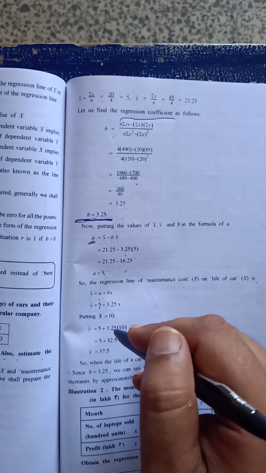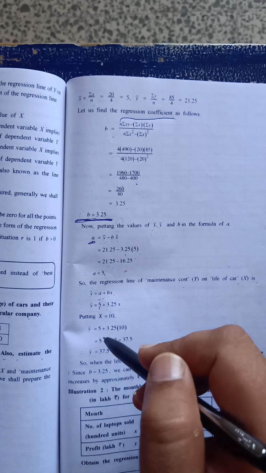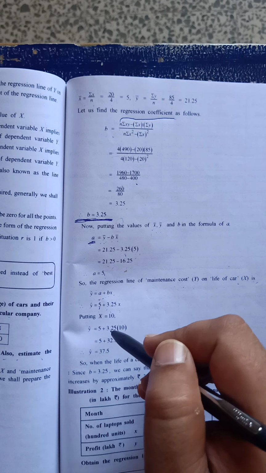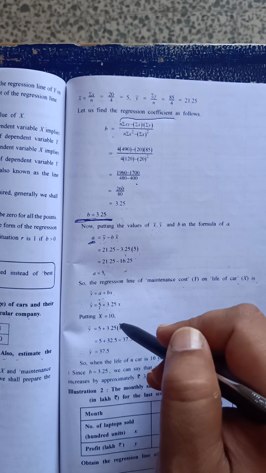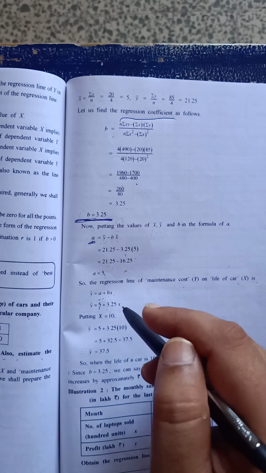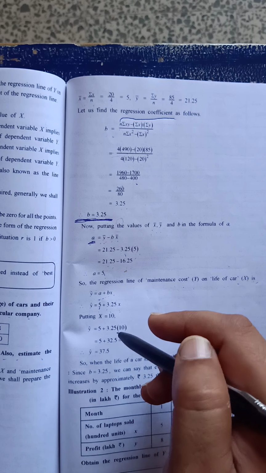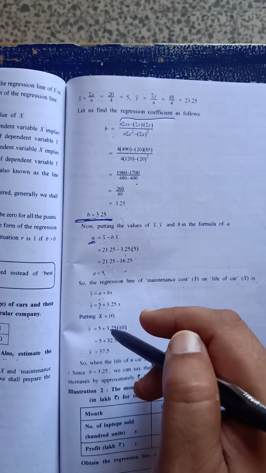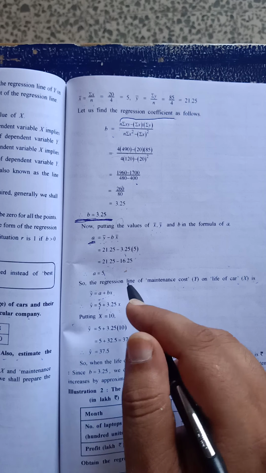Now in the question, you all remember that at last they asked to estimate the maintenance cost if the life of a car is 10 years. Here the life of car means the value of x. So the value of x they gave us is 10 and we want to find the value of y cap.